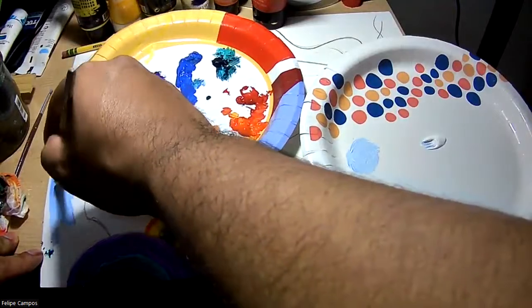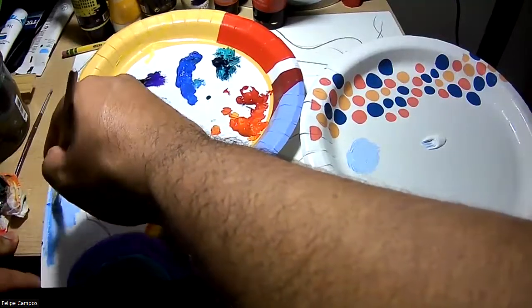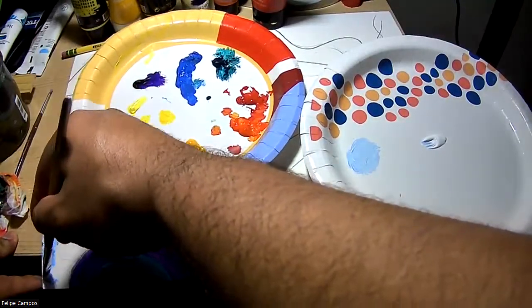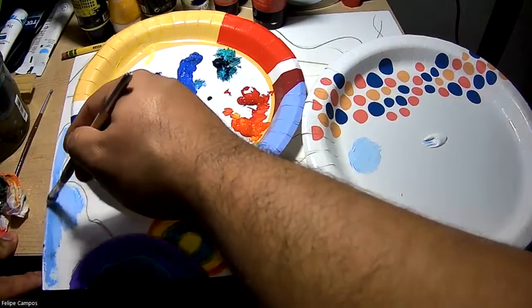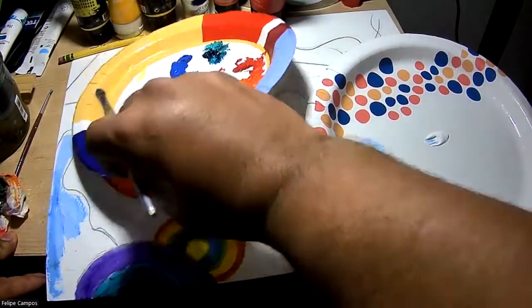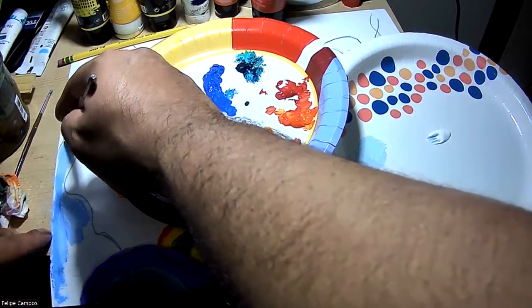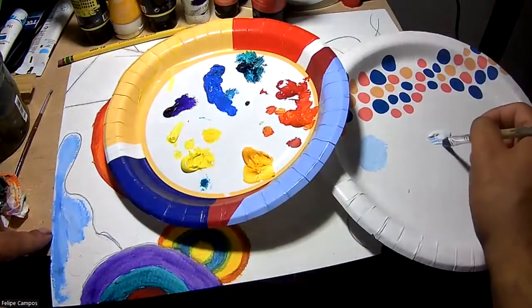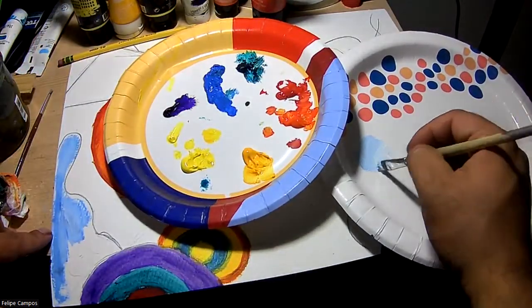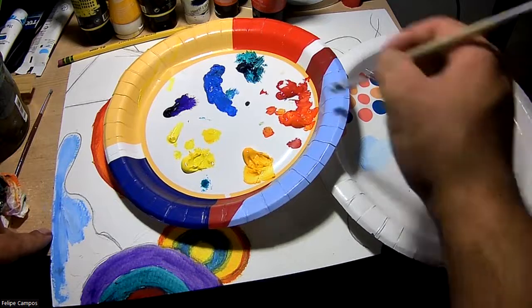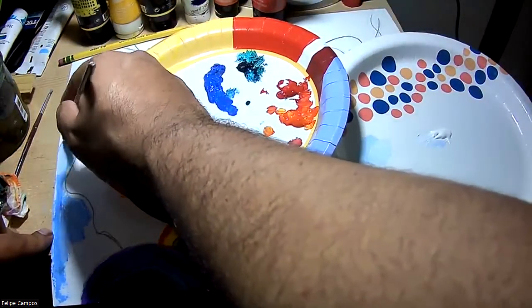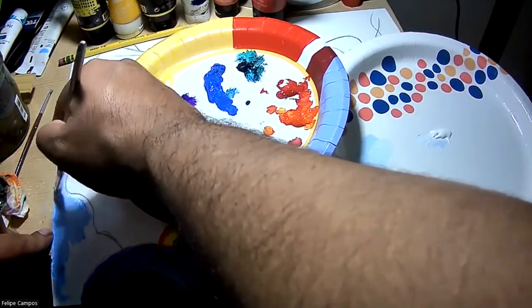And then when we get to the edges here, we can make it a little bit darker by just using blues. The regular blue, not blue with white. This would be a tint of blue, because anything that you mix with white is a tint.